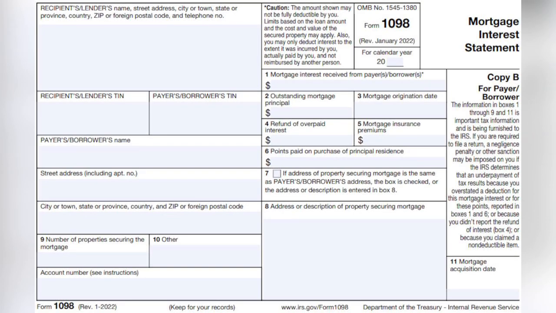Hey everyone, today I'm going to show you how to fill out IRS Form 1098, also known as the Mortgage Interest Statement. So this form is used to report how much mortgage interest was paid during the year. It is also helpful because this information may be used when preparing a tax return, especially if deductions apply. So on the screen, you'll see the form open as a PDF.